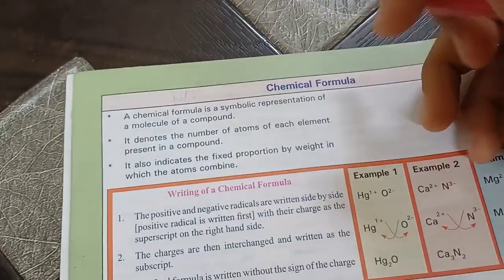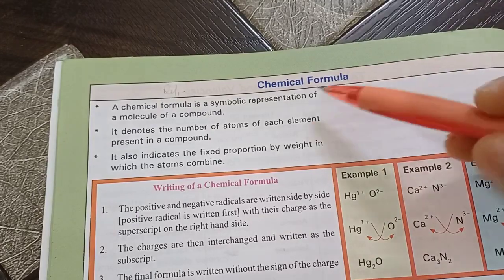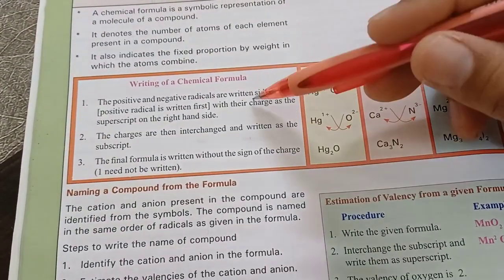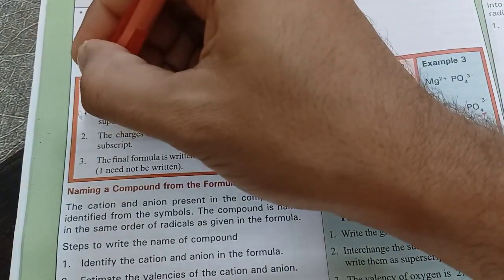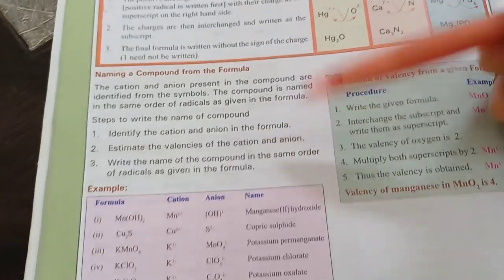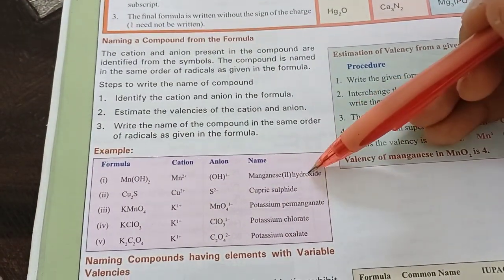Next, chemical formulae. Mark the first sentence as the definition. And they've explained how the crisscross method works. So this table, we know it now, so mark it as read. Now how to name a compound. Cation's name always comes first, anion comes later.